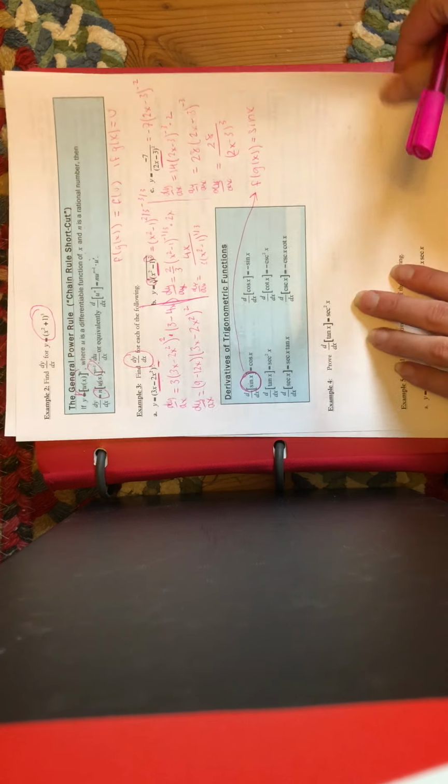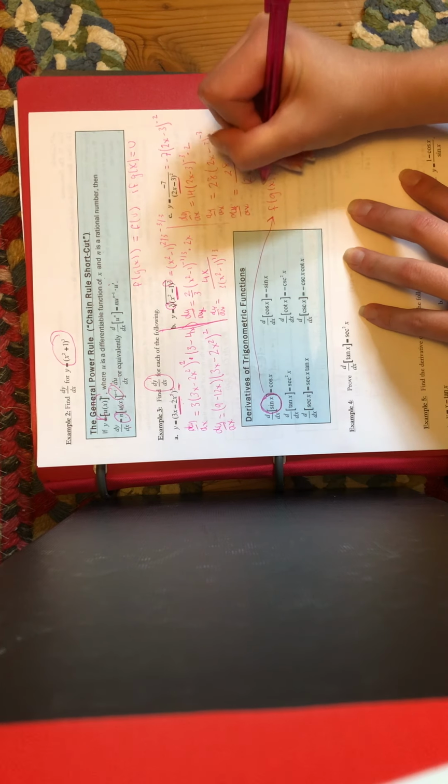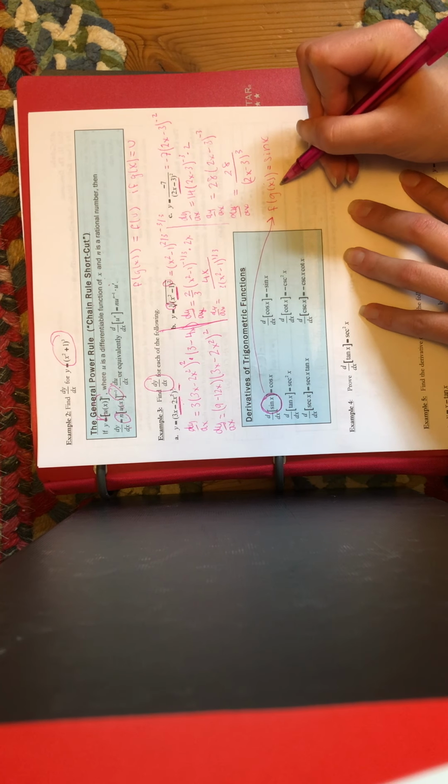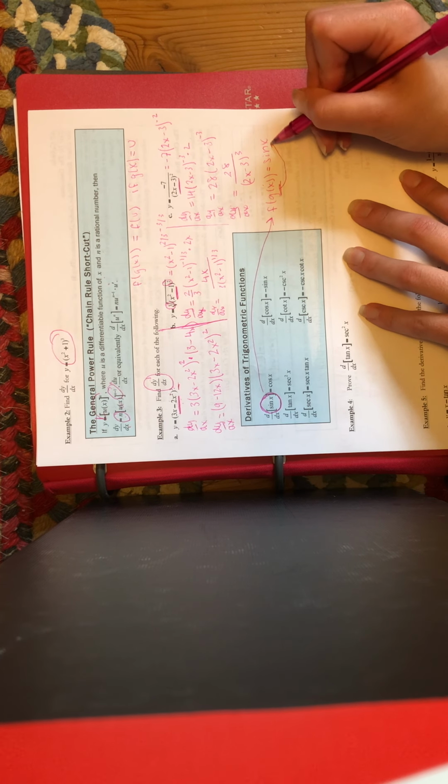If f of g of x is equal to sine of x, we're going to think back to this breakdown on our front page. We can think of this x as our g of x.